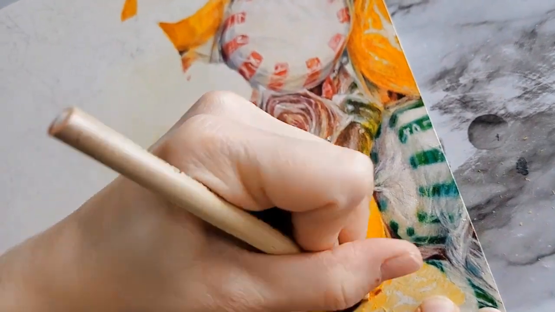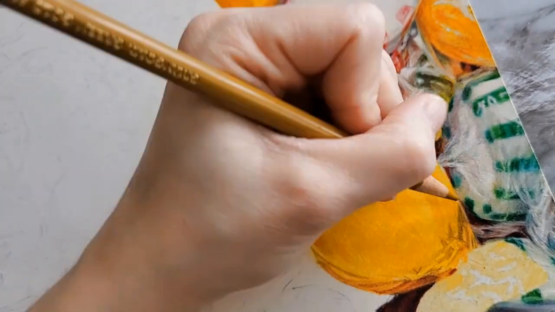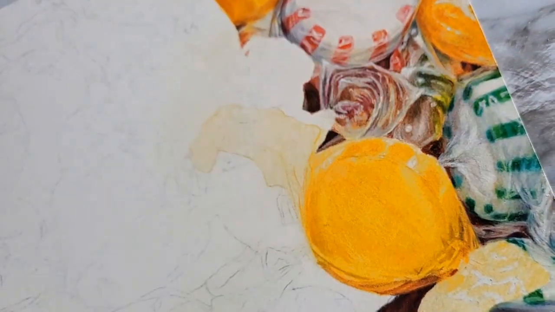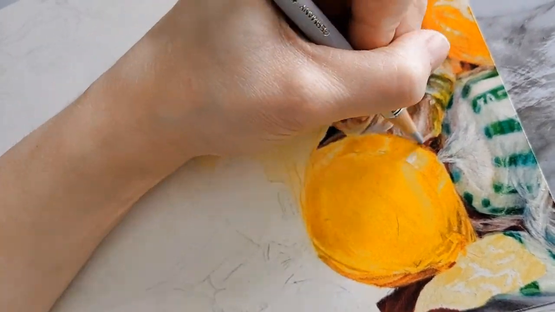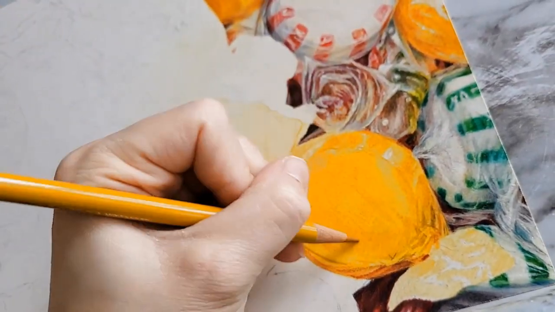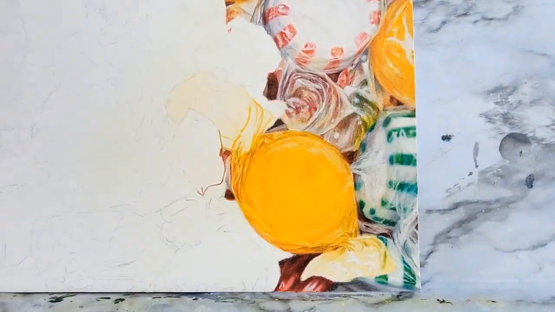Really, any brand would work. But I laid down mostly the Polychromos first because it gets into the tooth of the paper. So I did my light layers with Polychromos because they're nice and fine. And then I came over with my Derwent Lightfast and my Prismacolors because those were easier to burnish.